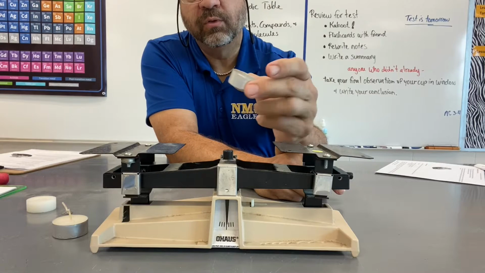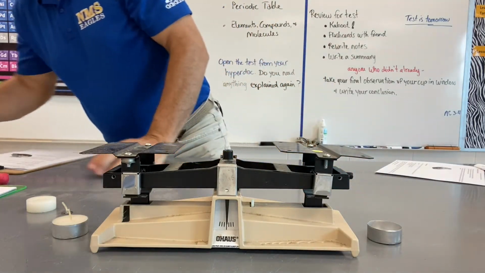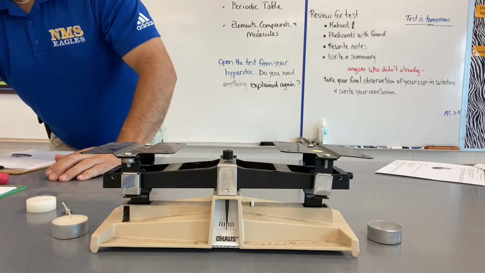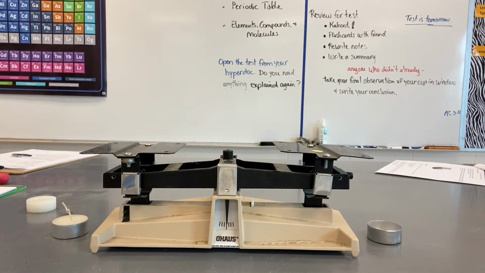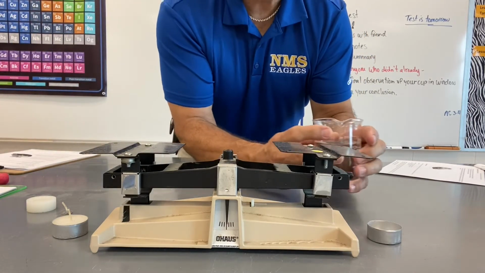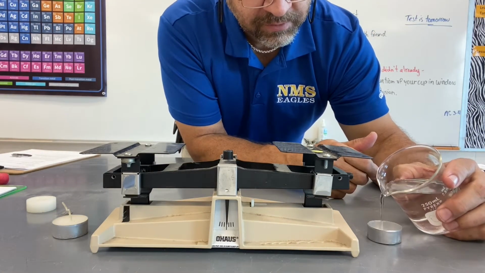I'm going to fill that cup with water. Thought I left and went home, didn't you? All right, so here we go. Fill in this little cup with water here. Hopefully I won't be making a big mess.